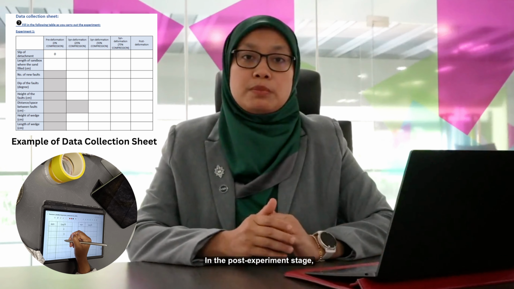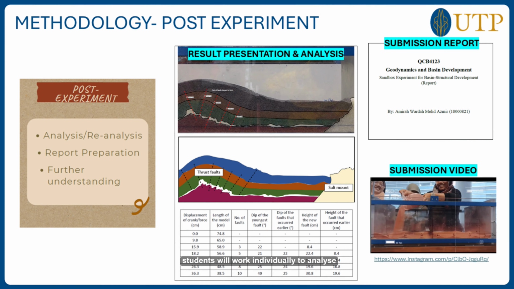In the post-experiment stage, students will work individually to analyze the results that they have collected earlier during the scene experiment. They will also answer questions that are asked in the guidebook and provide discussion to show a high-level understanding of the basin formation.